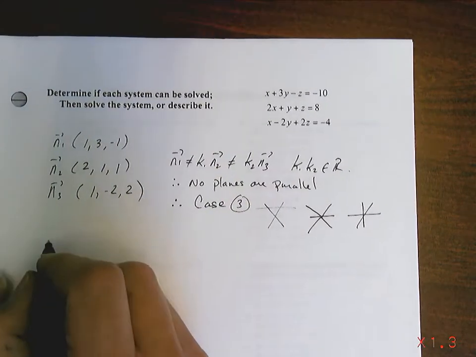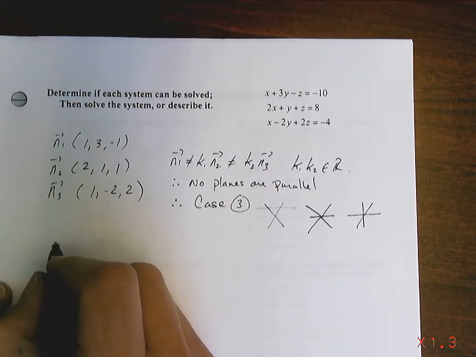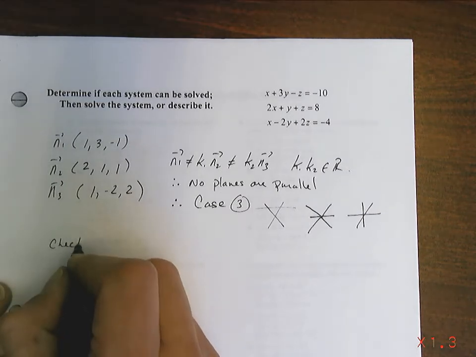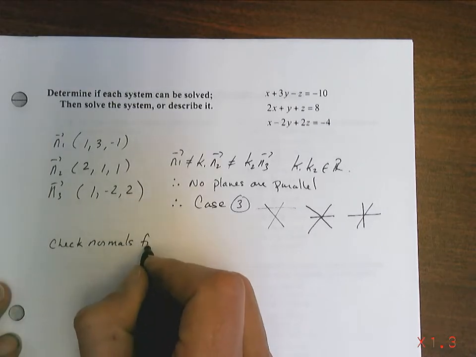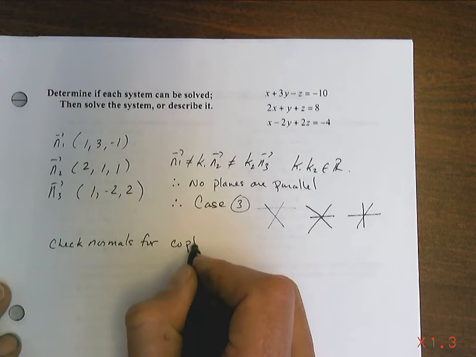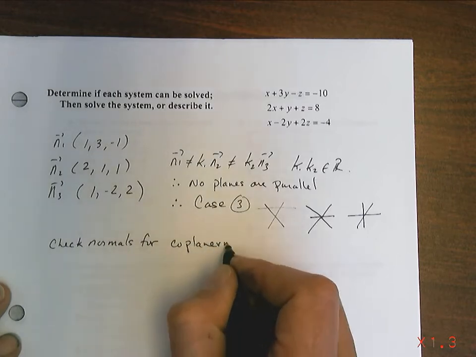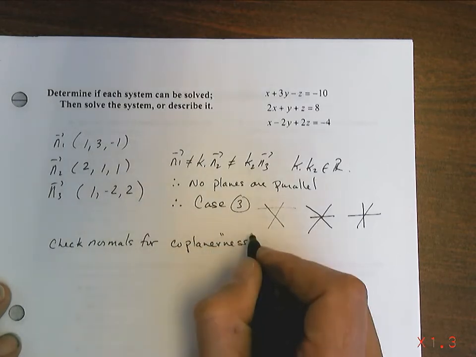At this point, we're going to check out the coplanarness. I think we invented a new word in one of the classes. So we're going to check normals for coplanarness. Remember? Put it on Wikipedia.